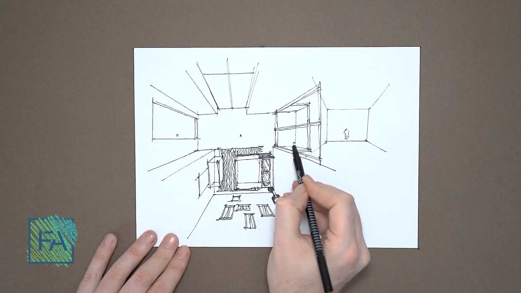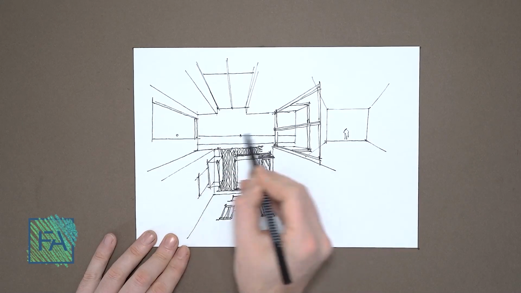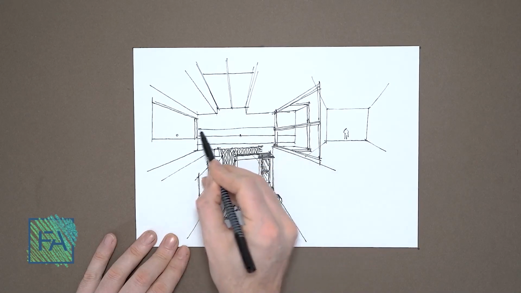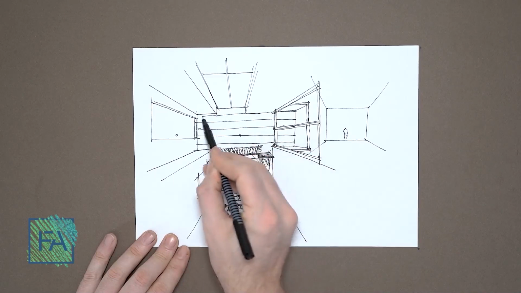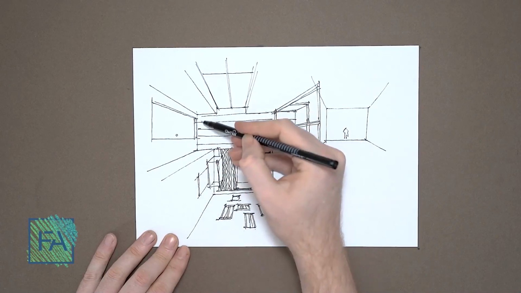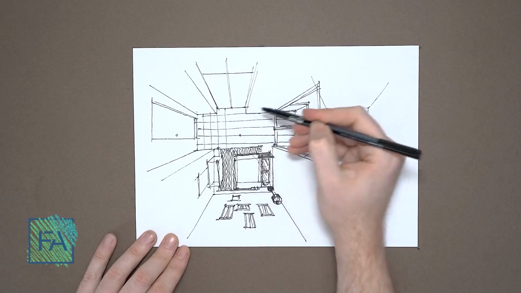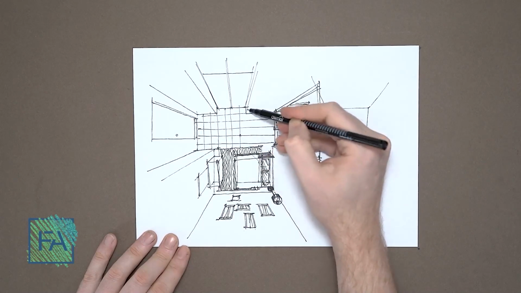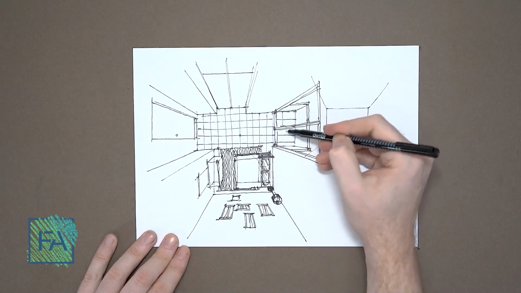And now let's add a little flooring to separate the surface of the floor from the rest of the area. So very simple, and just like that, we could create floor tiles by adding a couple of lines, completely vertical and horizontal.